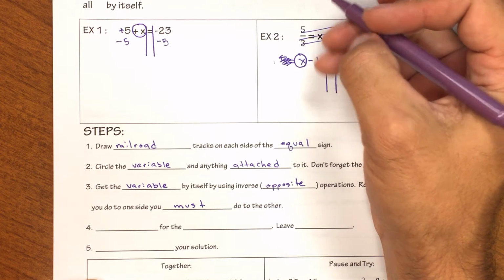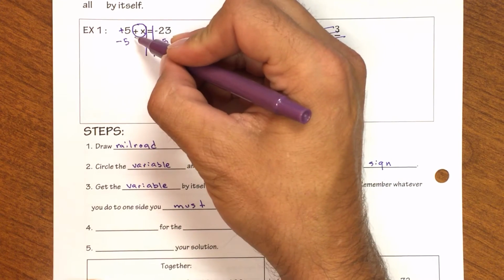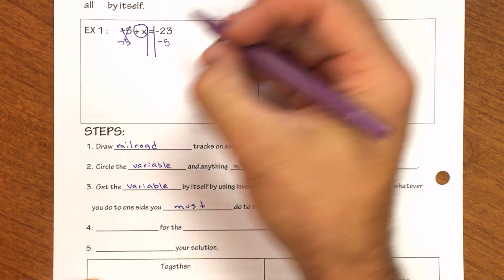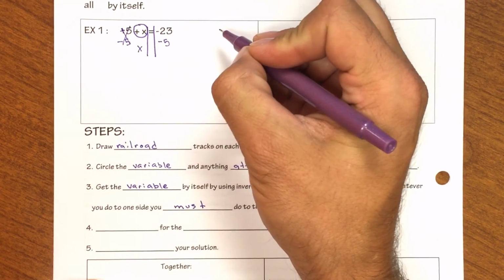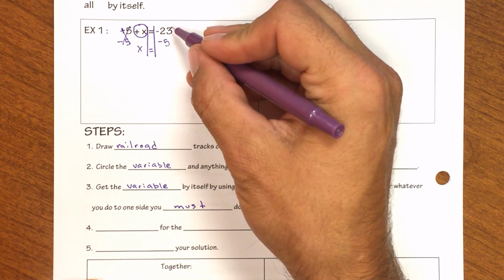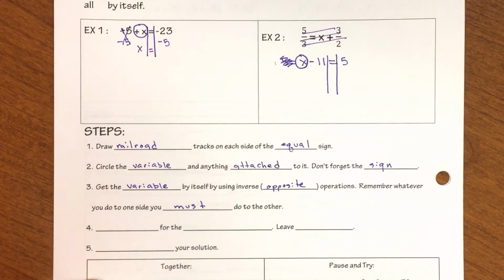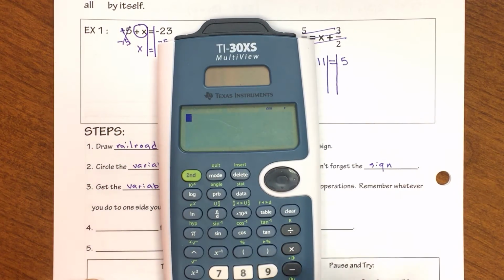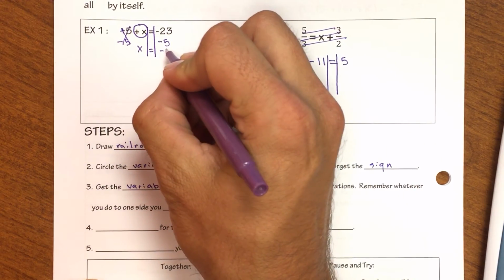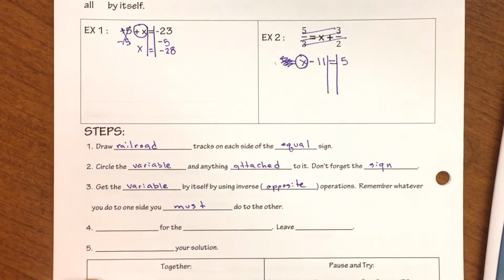So I subtract 5 from both sides, and a plus 5 and a minus 5 cancel each other out, and all that I'm left with is my x. I rewrite my equal sign, and on my right side I have negative 23 minus 5. I'm going to get out my calculator, and that's going to equal negative 28.